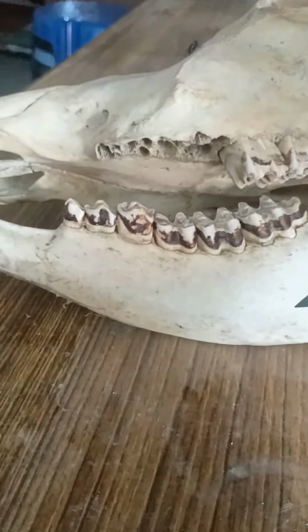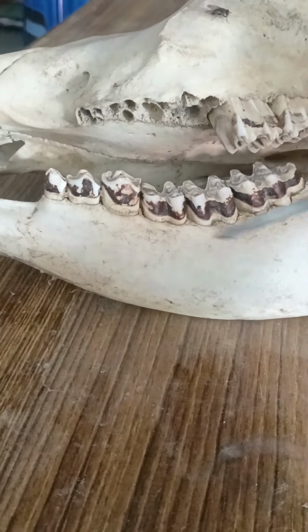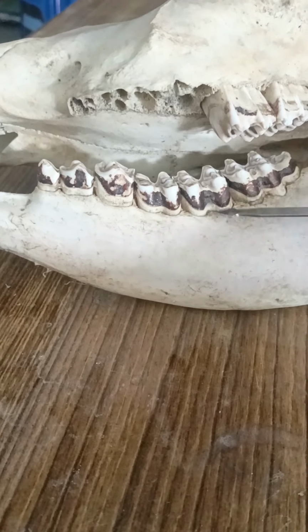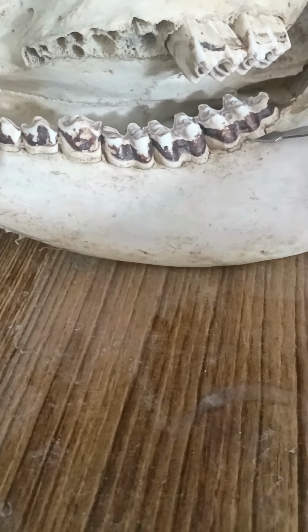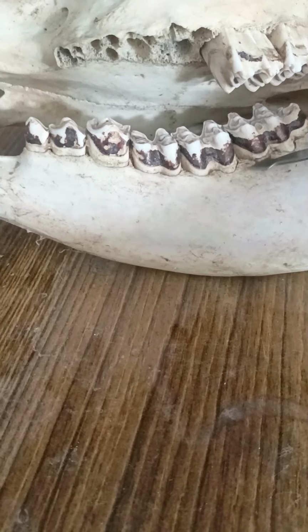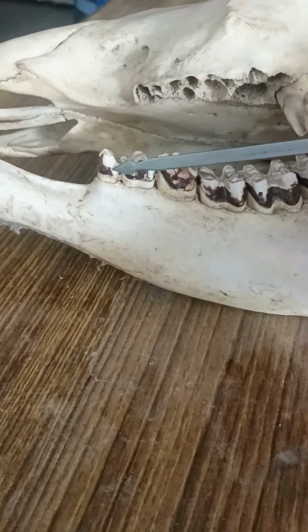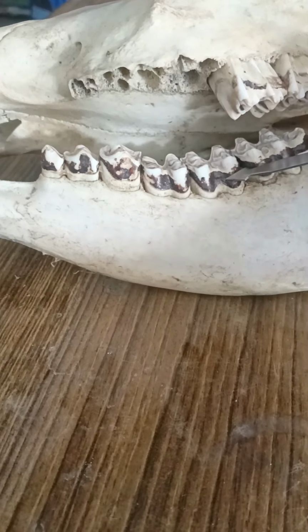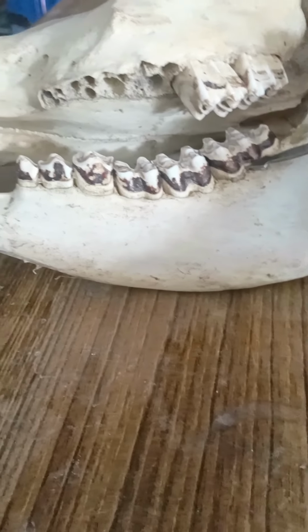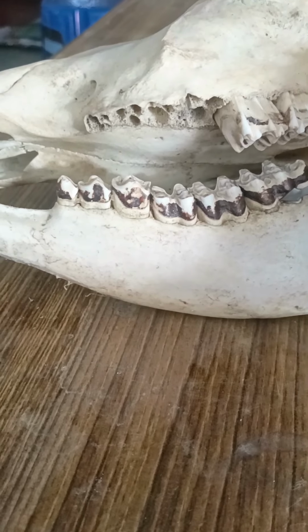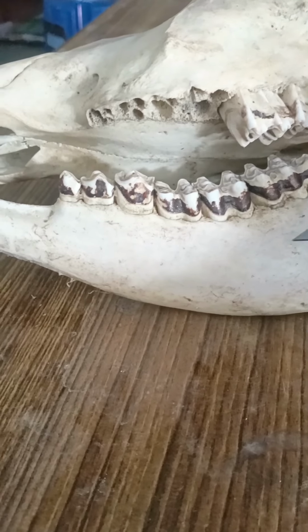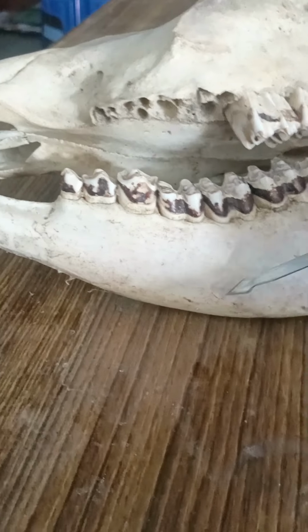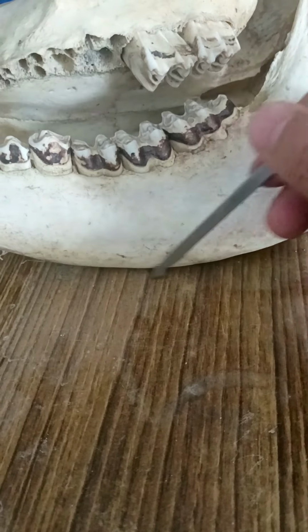Okay, now this is the molar part or posterior part of the body. At its dorsal end, we can see the teeth. This is the first premolar, second premolar, third premolar, and this is the first molar, second molar, and third molar. So a total of 6 teeth are present in the dorsal border of the body in each half. This is the ventral end of the body, which is thick.